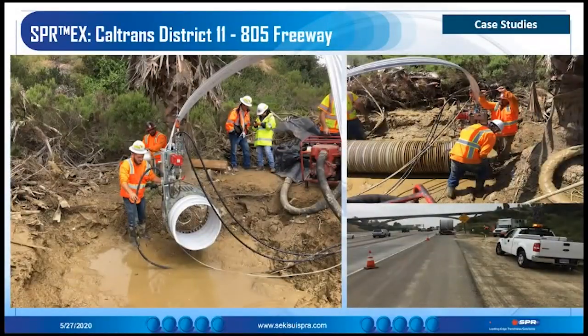We've done a lot of work for Caltrans over the years, all throughout the state. This was an interesting one down in San Diego along the 805 corridor. A contractor who is responsible for widening the freeway also has to identify any culverts that need to be repaired, replaced, or rehabilitated. This was a 36-inch diameter application.